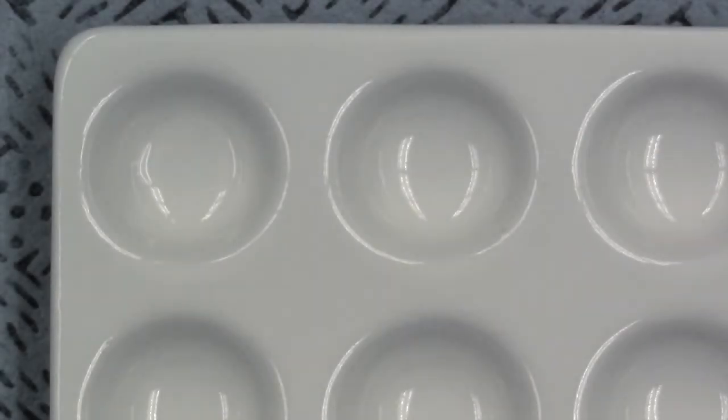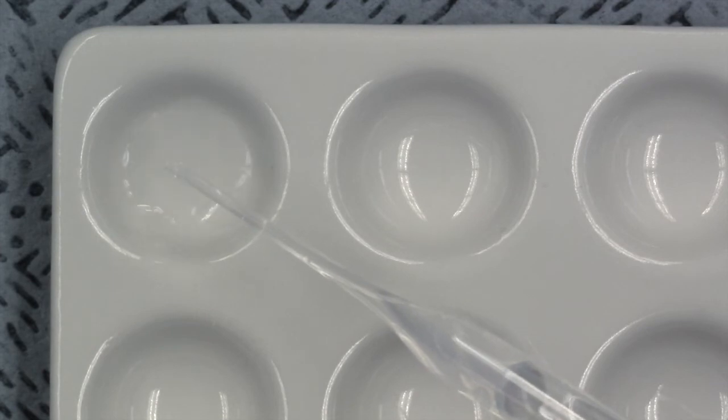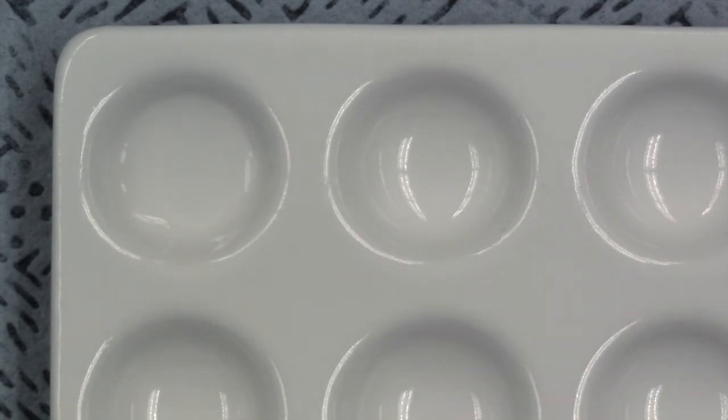Okay, class, now that we've taken our samples of starch and treated it with acid and treated it with water and then heated it for 5 or 10 minutes, we're going to try to see what the result of our experiment is. In well number 1, this well right here, we're going to put our starch and water solution. So let's just put 5 drops in there. 1, 2, 3, 4, 5. This was the starch treated with water and heat.